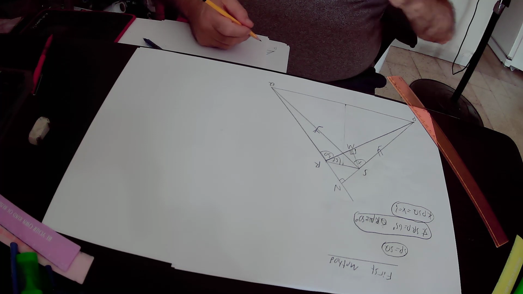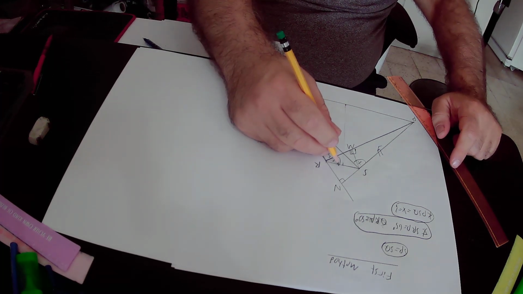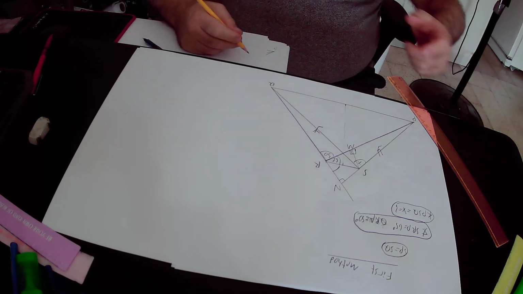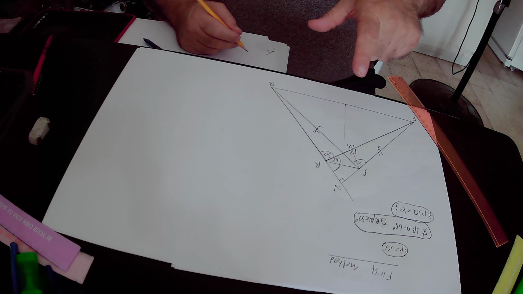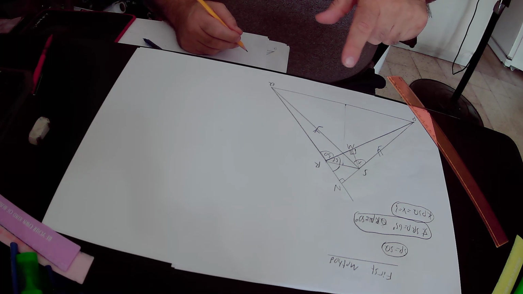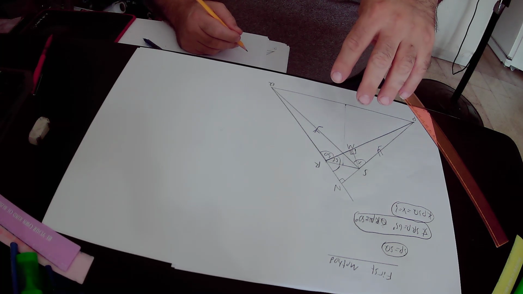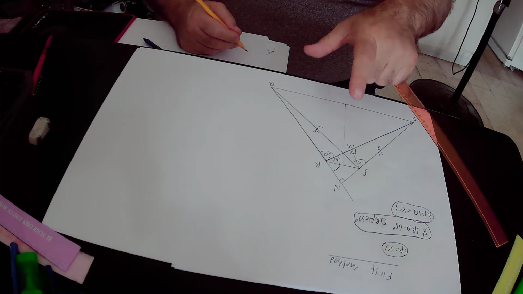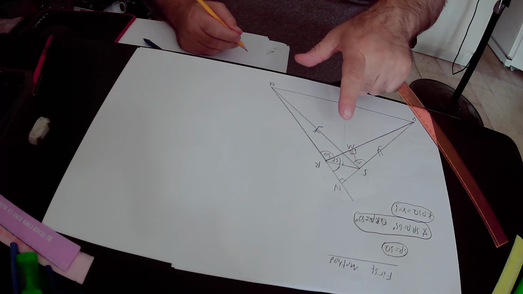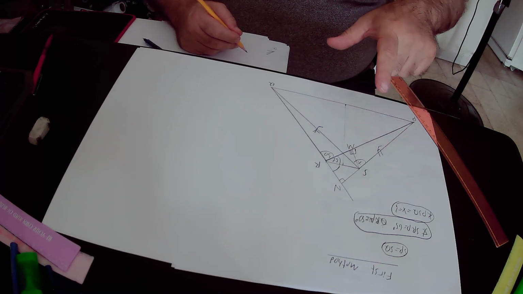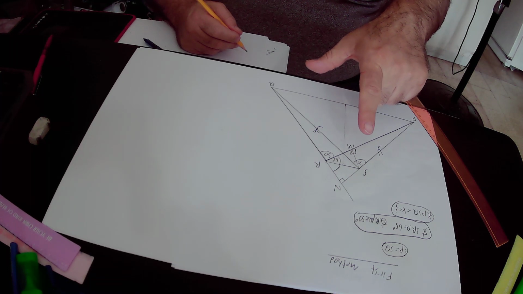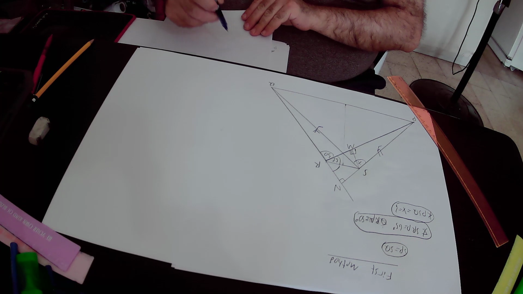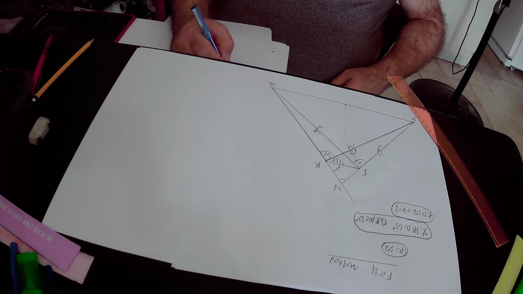And so what is the size of this angle? Actually, QR is one side of the quadrilateral SRPQ and is a straight line, and we extended it, so QN will remain a straight line.